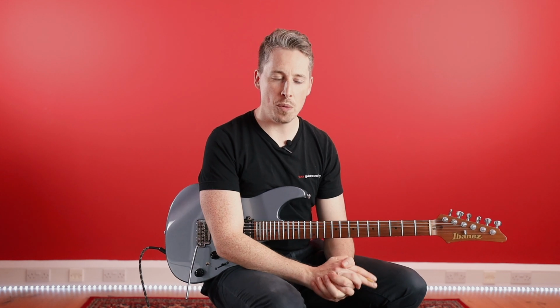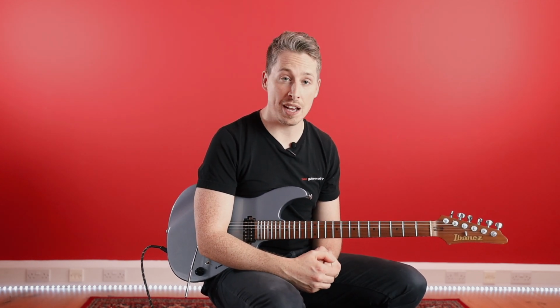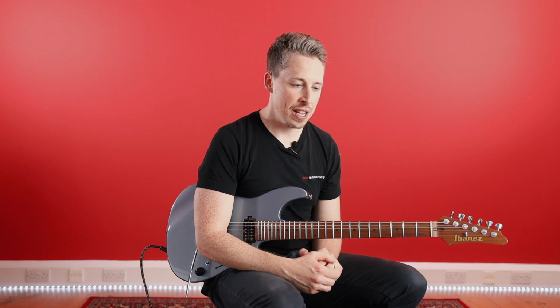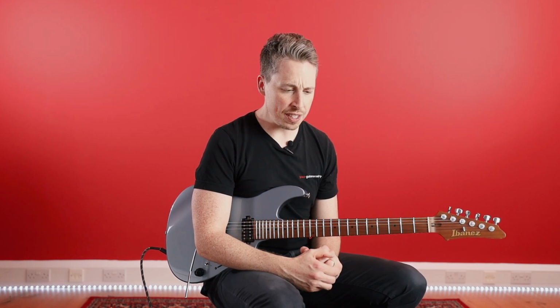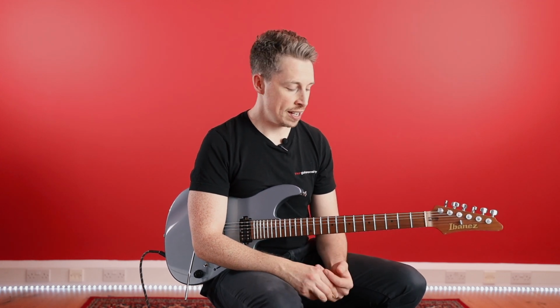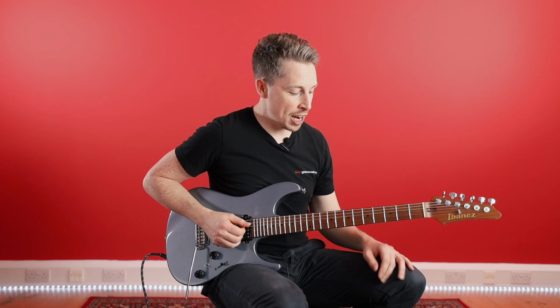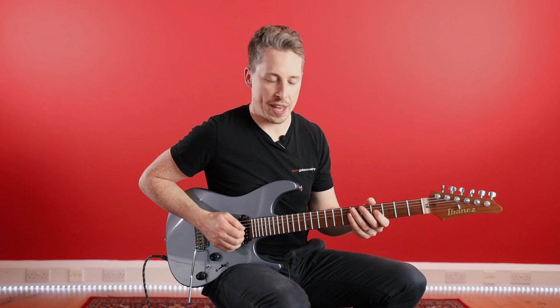If you can find the notes on the neck, everything going forward is going to become easier. When I say to my students, even intermediate or advanced players, play me this pentatonic scale starting on a B on the G string, I might go, okay, well that's B, so I can start my pentatonic from there.